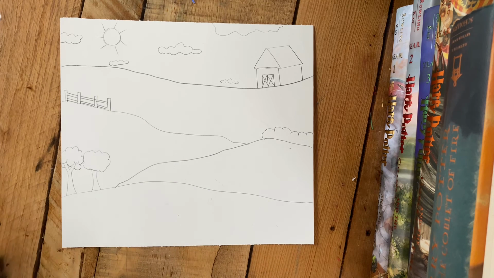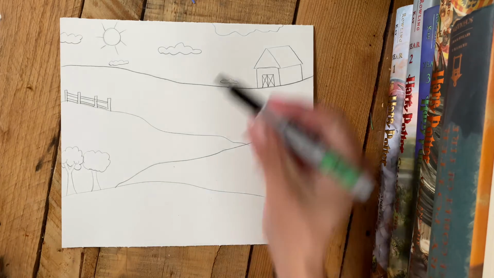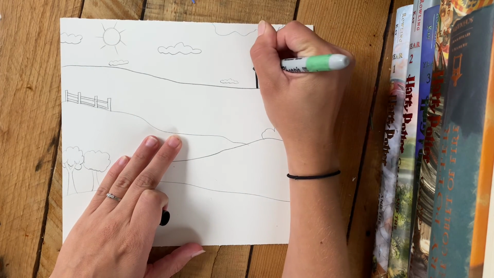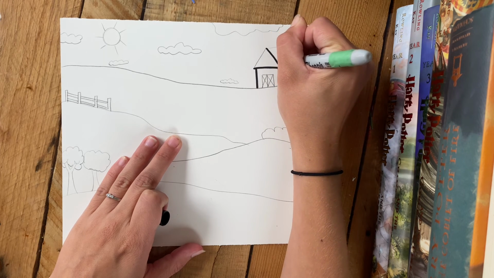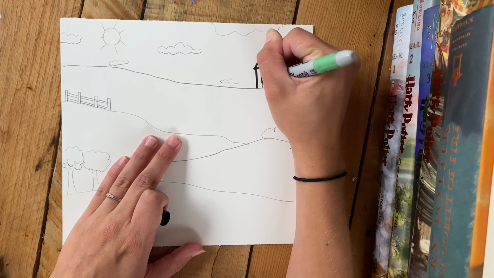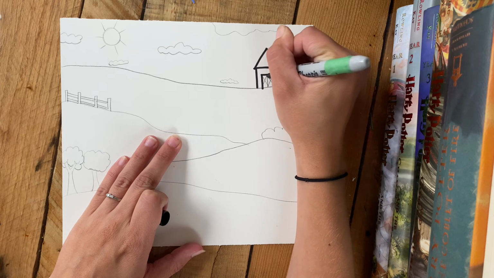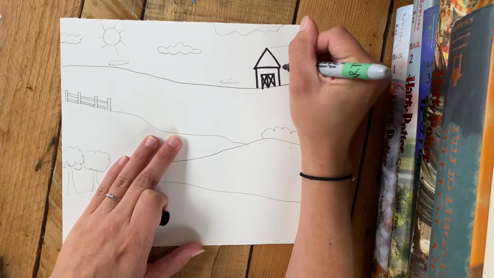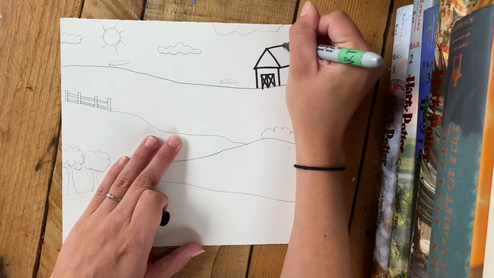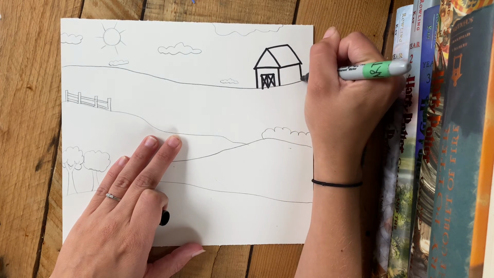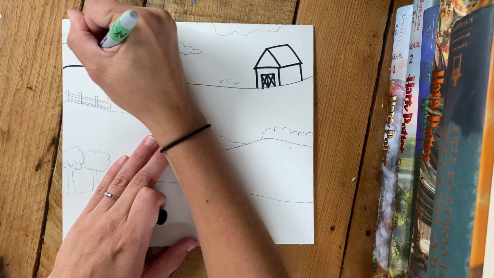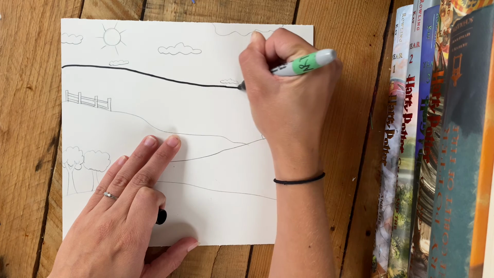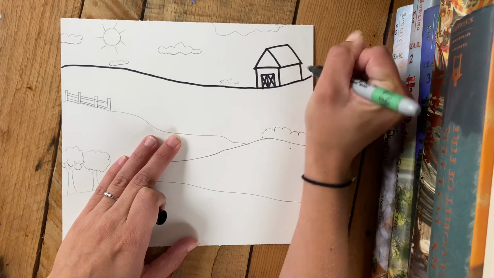When you're all done with that, I want you to trace every single line that you drew with Sharpie. Sharpies are permanent. They do not come off the table or your clothes. So please be very careful with them. If you are not using them correctly, then they will be taken away from you. So every single line needs to be traced with Sharpie.